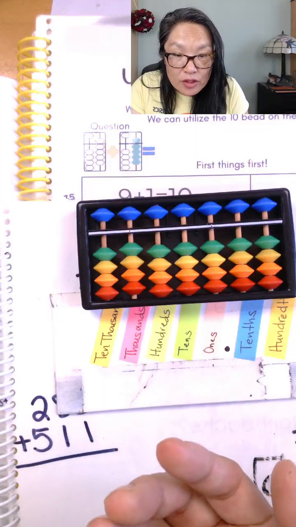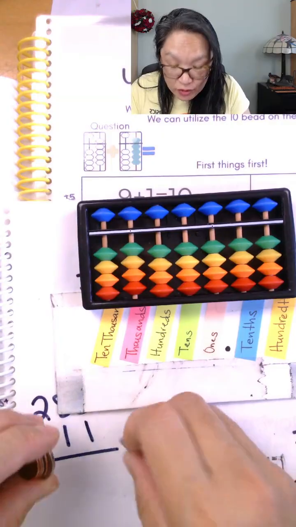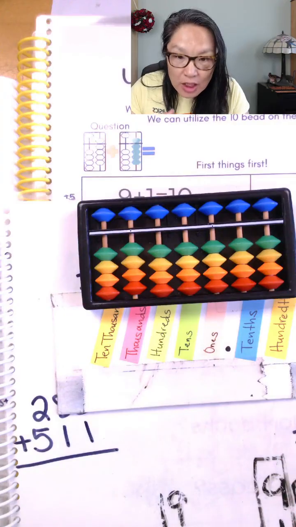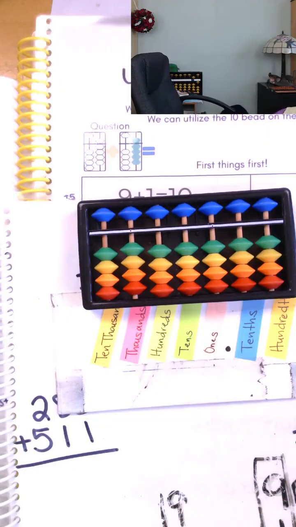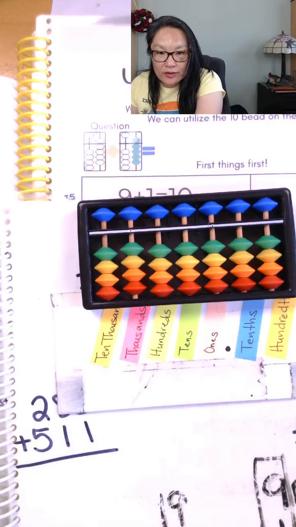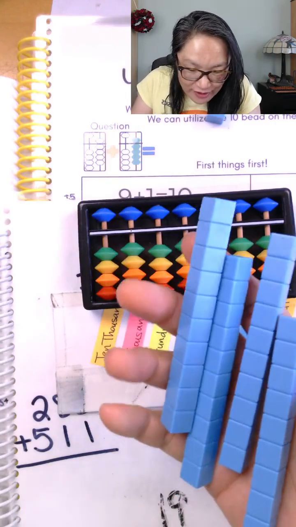It reminds me of unit blocks they would give us, but it's more structured. Exactly. And the other thing about unit blocks is that it gets unruly. So these are the unit blocks, right? You would have to count it. You still need to count.